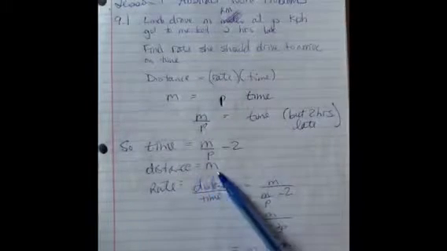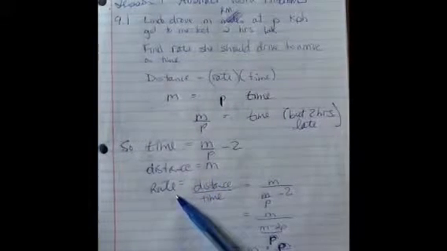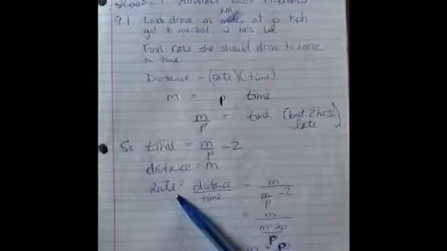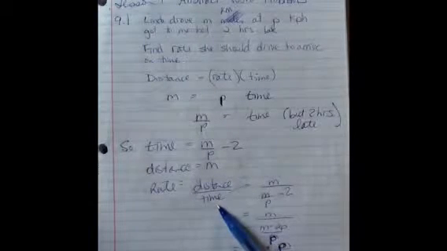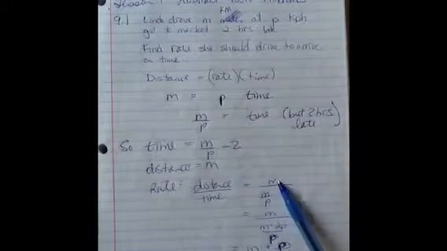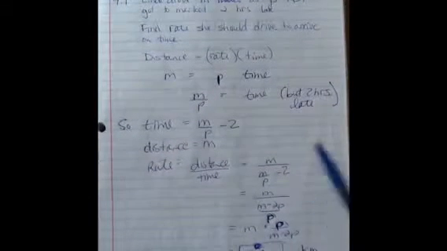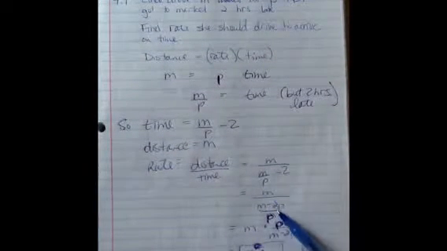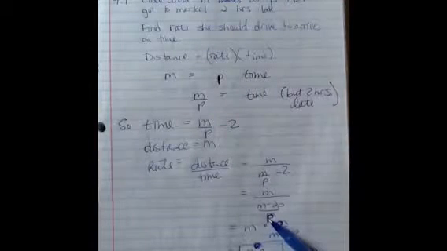So the distance is still m. We want to now find the rate for her to be on time. So now distance over time. So now what we have here is p equals m over p minus 2, distance over time. The rest is just algebra, trying to simplify the complex fraction, getting a common denominator, stay, change, flip, and then multiplying it through. Abstract means you're not going to get a number for an answer.